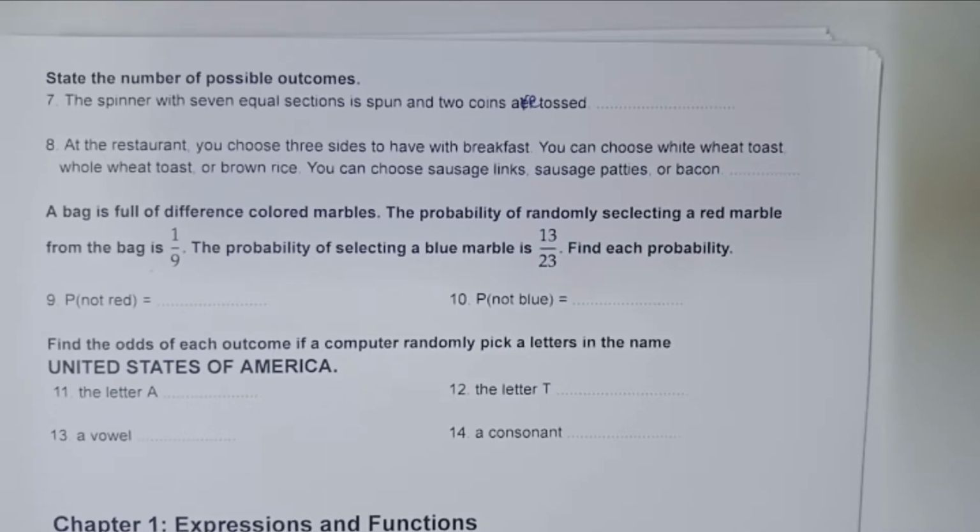Let's move on. Okay, look at that number together.